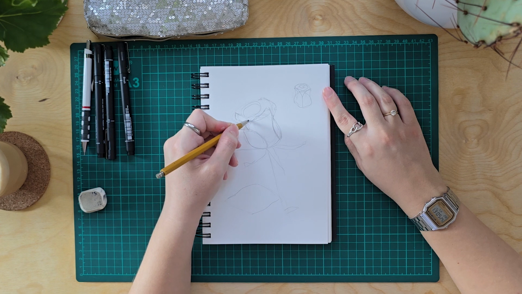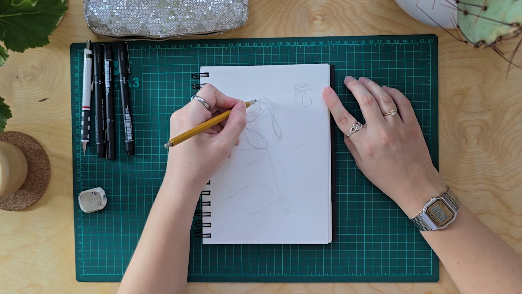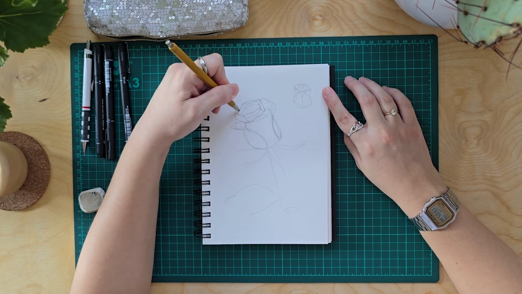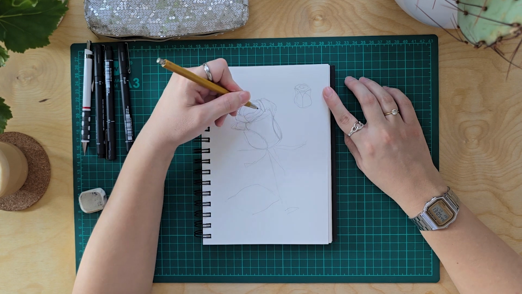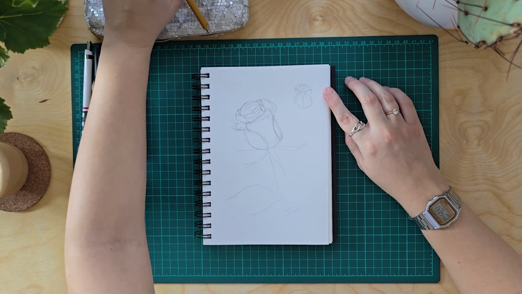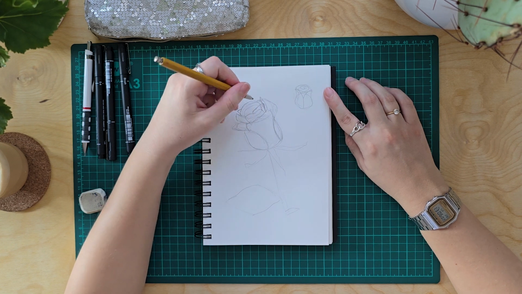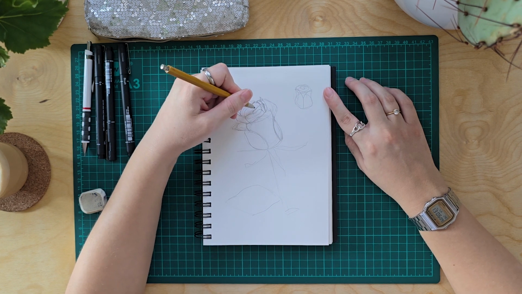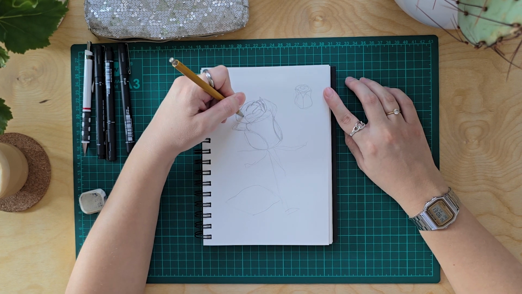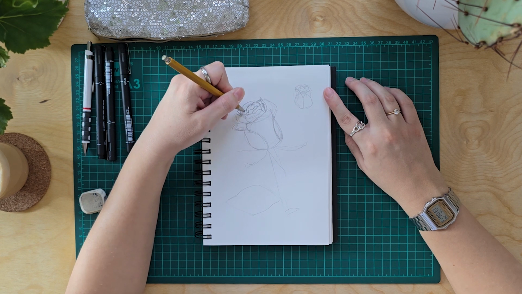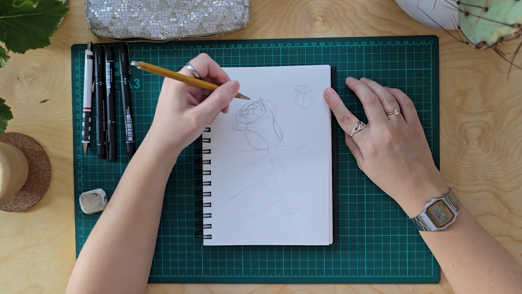Once I'm done with that, I'm using the same pencil to carve out the petal placement, and in here I'm looking at the photo reference closely to see how they're overlapping or how they're positioned. So using again rough shapes to define those. Once I'm happy with that, and it took a couple of tries to get this right, to be quite honest, roses are a bit difficult for me to draw.